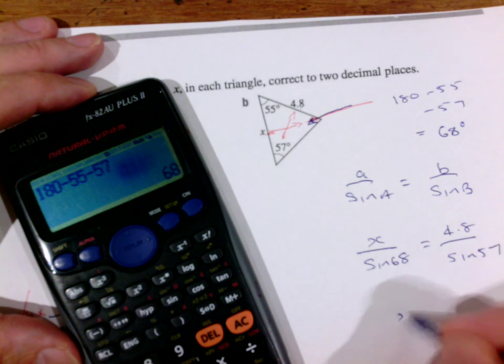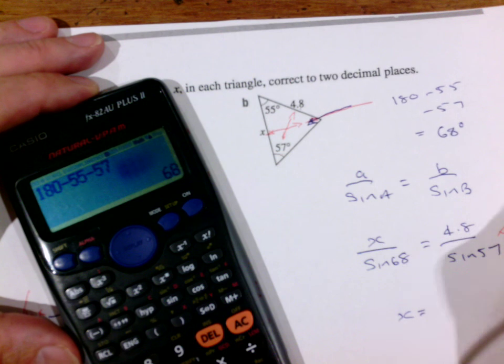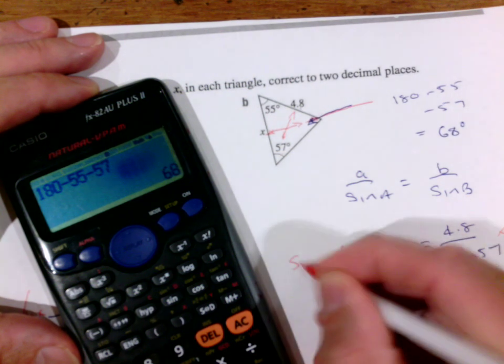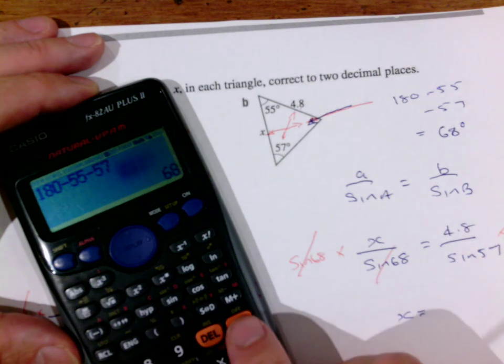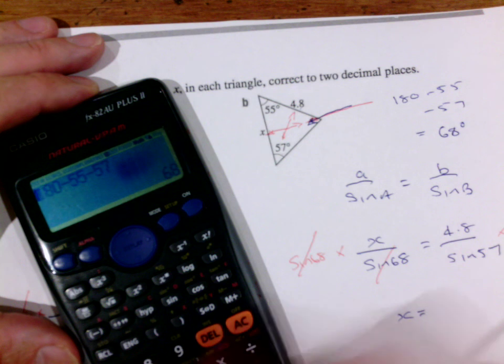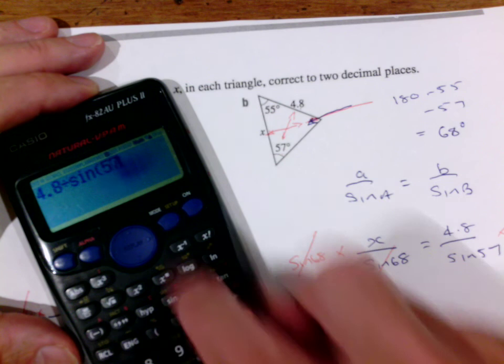So I get x equals, calculator time, or times both sides, times sine 68. Cancel. I get 4.8 divided by sine 57.